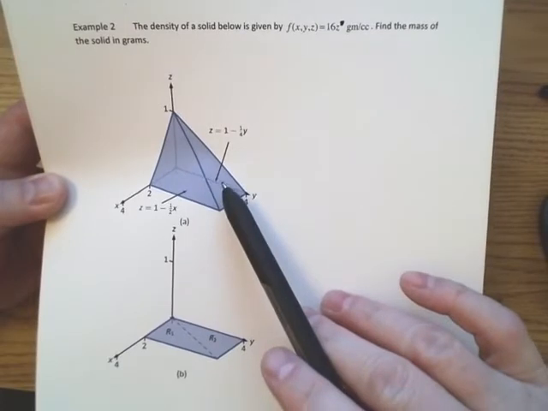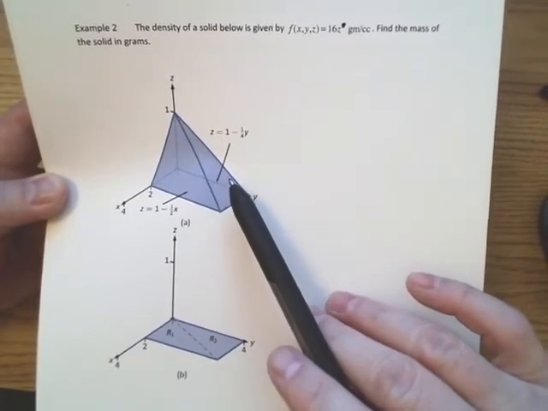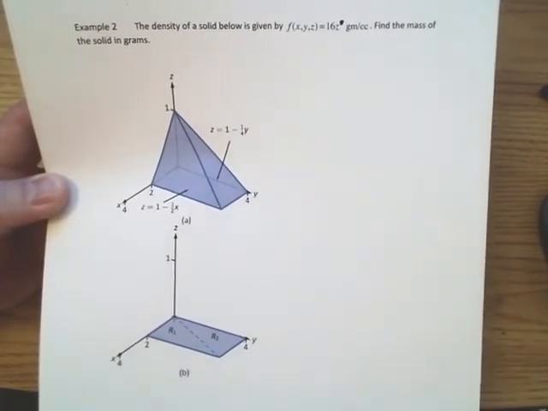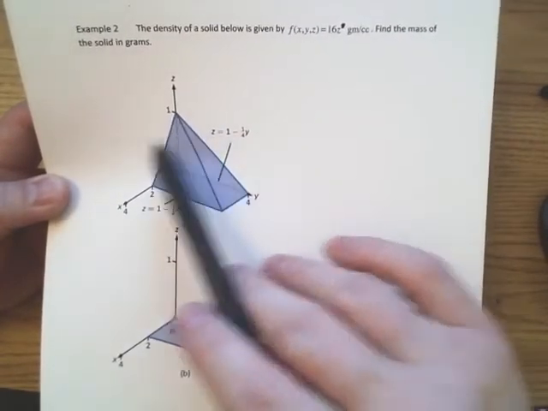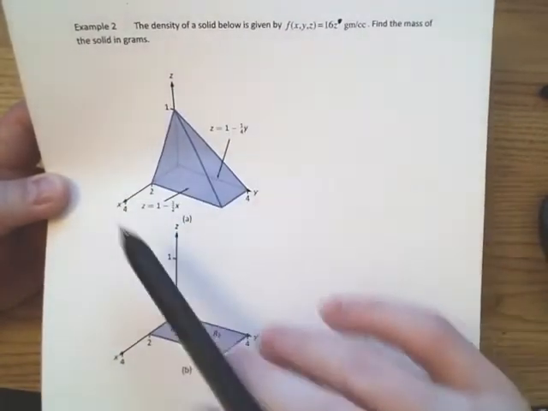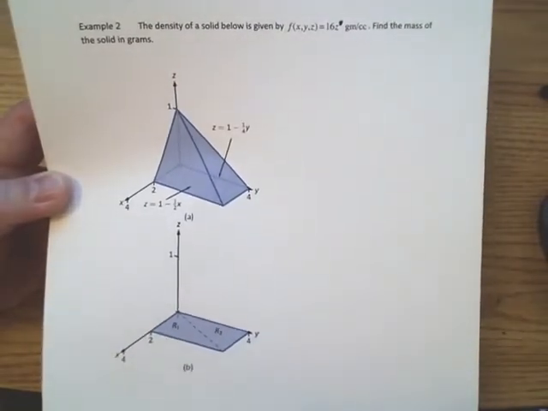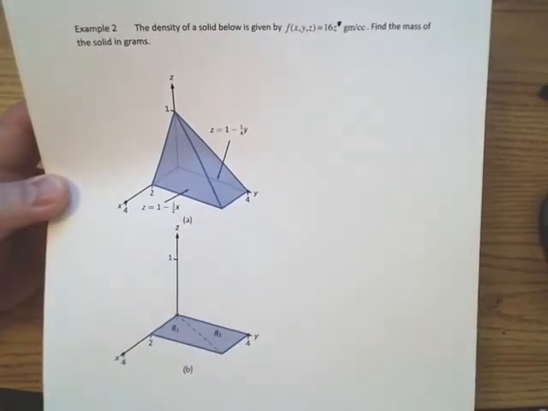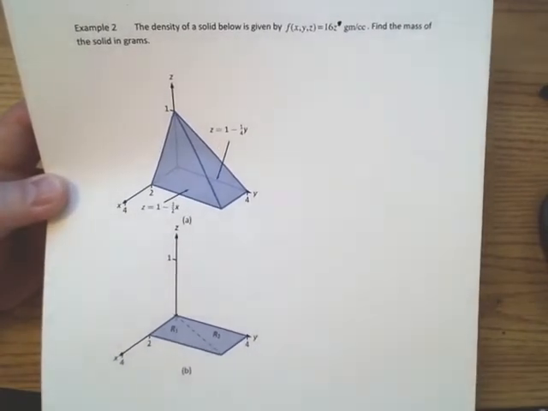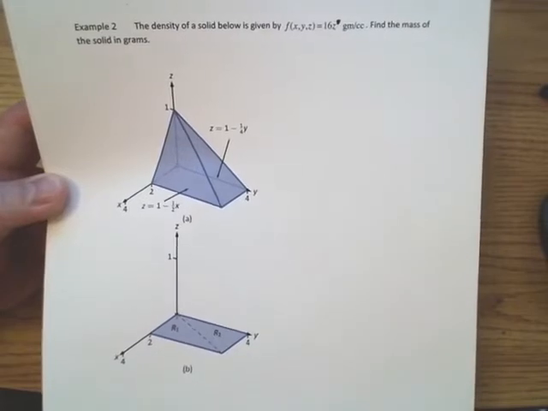And I've got another plane, which is what? Z equals 1 minus 1/4 y. Okay? And these intersect, and you can see all the other boundaries of this solid are the coordinate planes. So the xy plane, the xz plane, and the yz plane, as you can see there. So all the boundaries of this figure are planes.